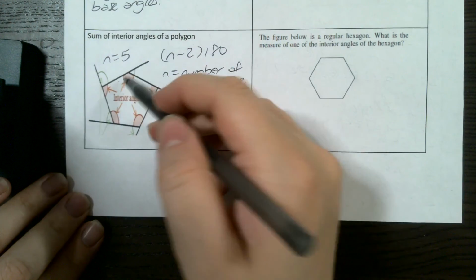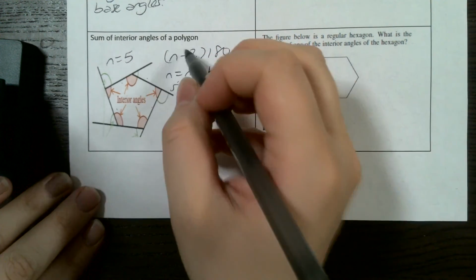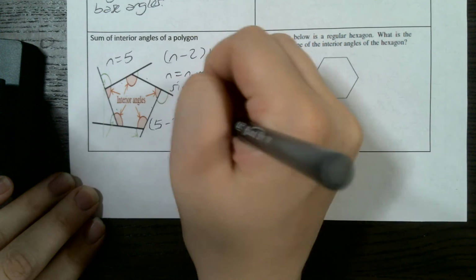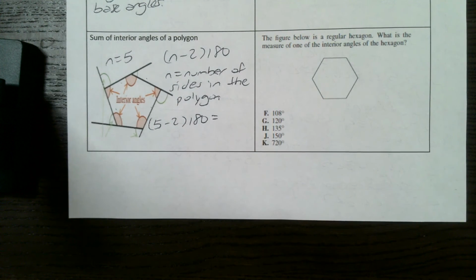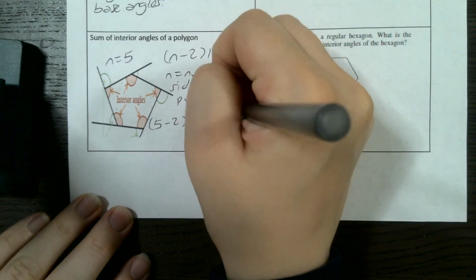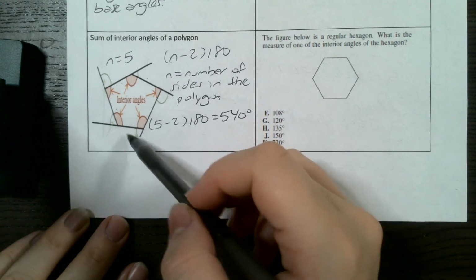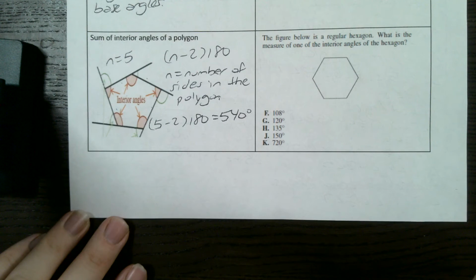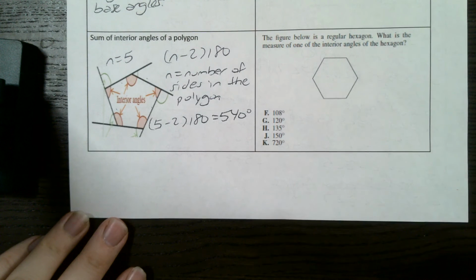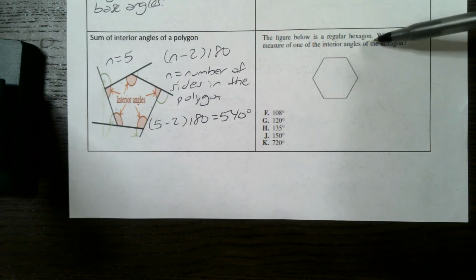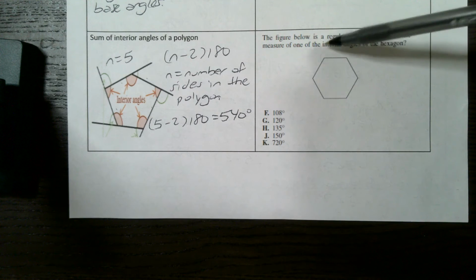So for this shape here, it's a 5-sided shape. My n is going to be equal to 5. If I plug that into my formula, so 5 minus 2 times 180, I just plug that right into my calculator, and I'm going to get out 540 degrees. So all of the interior angles in this pentagon are going to sum to 540 degrees. So take a minute to try this example on your own.